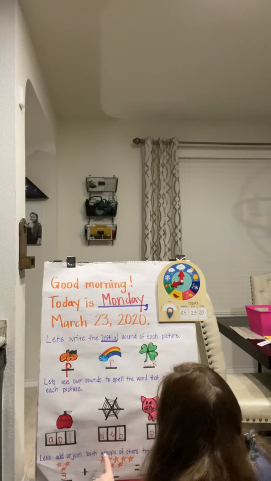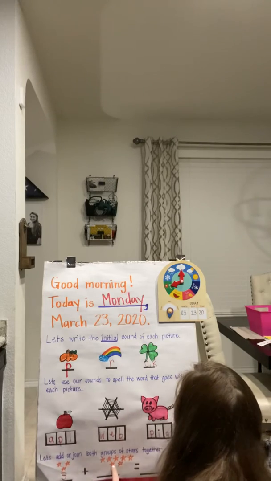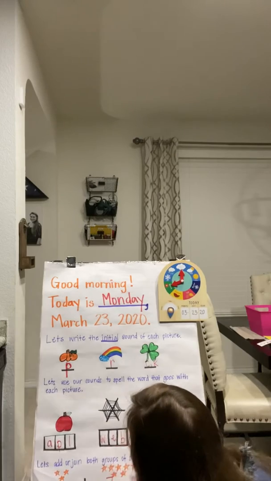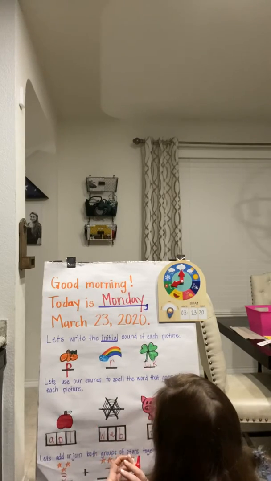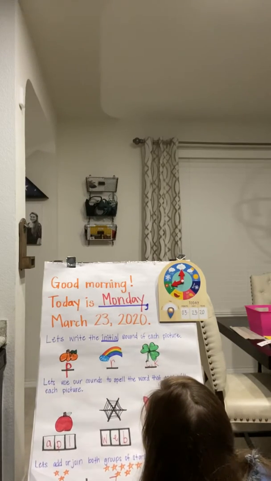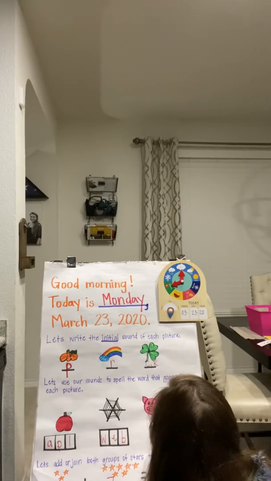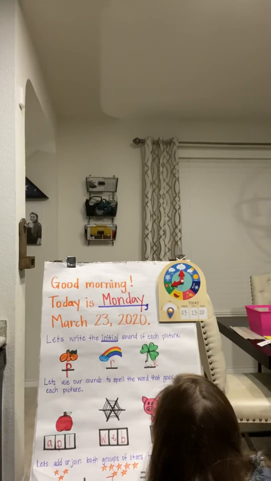So our next group is 1, 2, 3, 4, 5, 6, 7. 7. Now if I add or join all of the stars together, I'm going to write 1, 2, 3, and then I add the 7. 1, 2, 3, 4, 5, 6, 7.